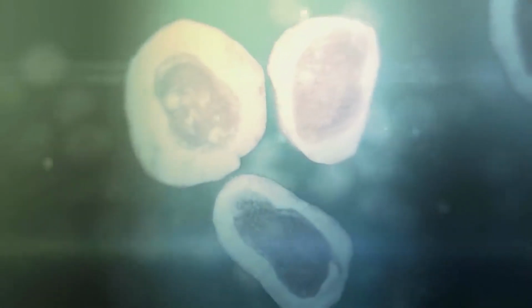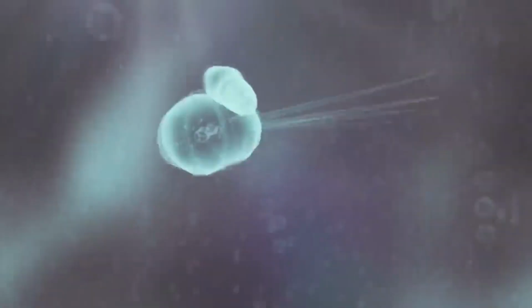For hundreds of millions of years, unicellular bacteria remained practically unchanged.